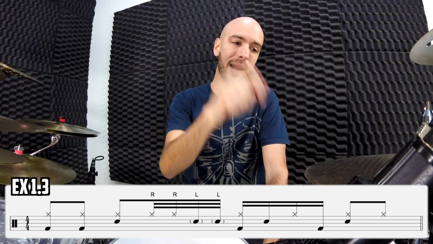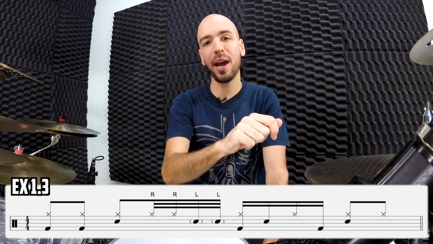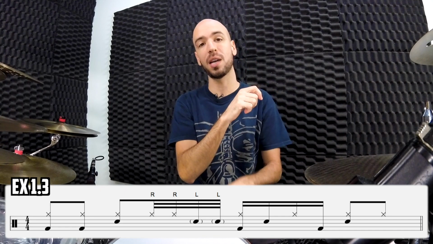And another very simple but effective way to create a different feel using those double strokes in this groove is to keep your right hand playing all the time on the hi-hat and keep your left hand playing all the time on the snare drum. Check out how this sounds.